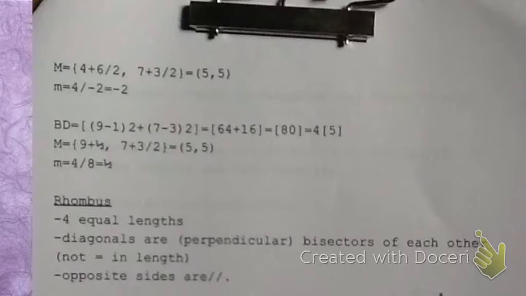And then we do the same thing for BD. 9 minus 1, you just repeat and you get 4 times the square root of 5, and then 5, 5, and then 1/2. And then the conclusion from this entire process is that it's a rhombus. It has 4 equal lengths. The diagonals are perpendicular bisectors of each other, not equal in length. Opposite sides are parallel.